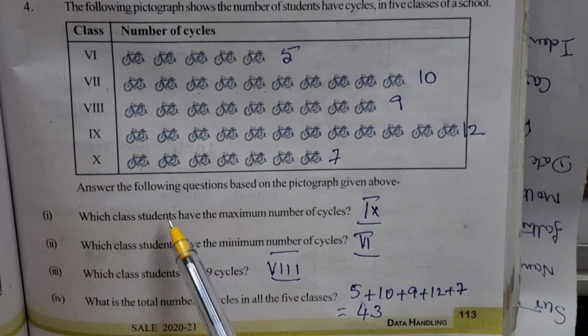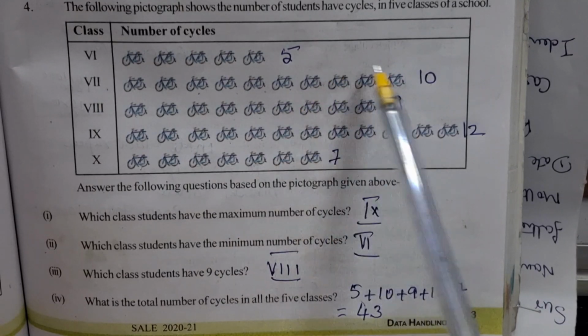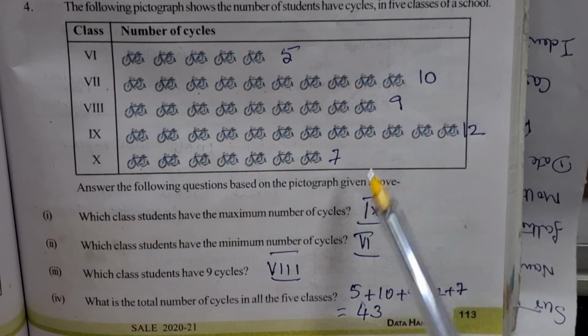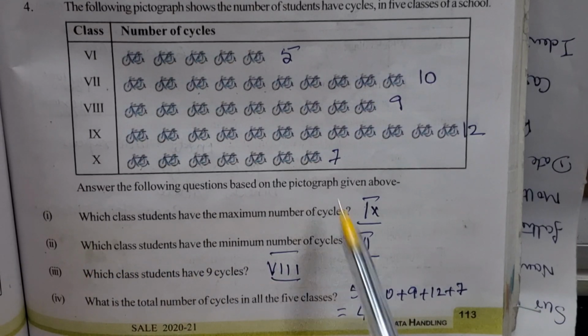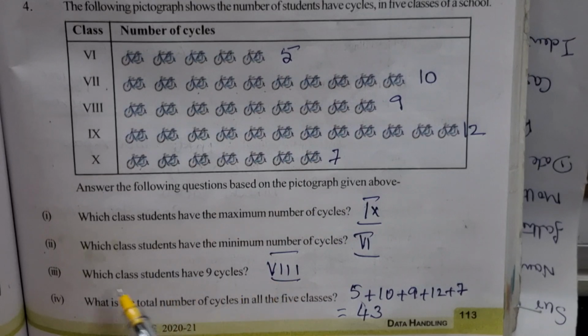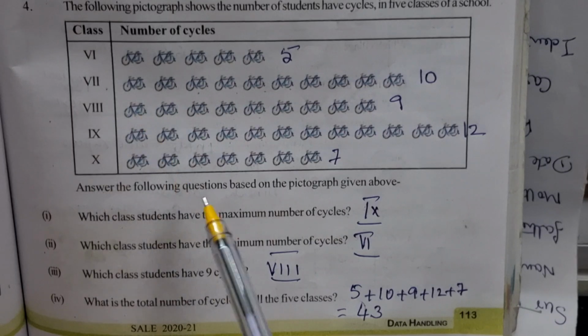Which class students have the maximum number of cycles? Here out of this maximum is 12, that is 9th class. Which class students have the minimum number of cycles? Very less, that is 6th class. And which class students have 9 cycles? 9 cycles, which class? 8th class.